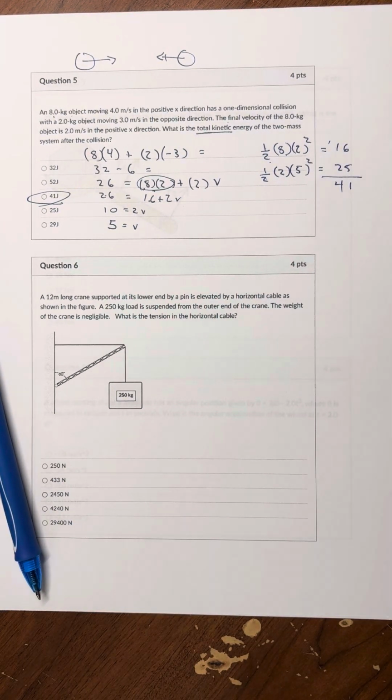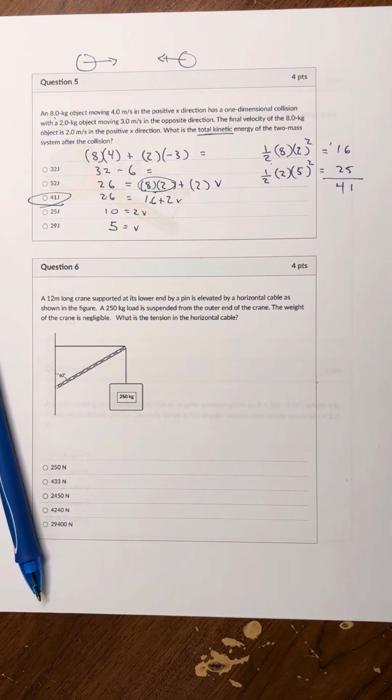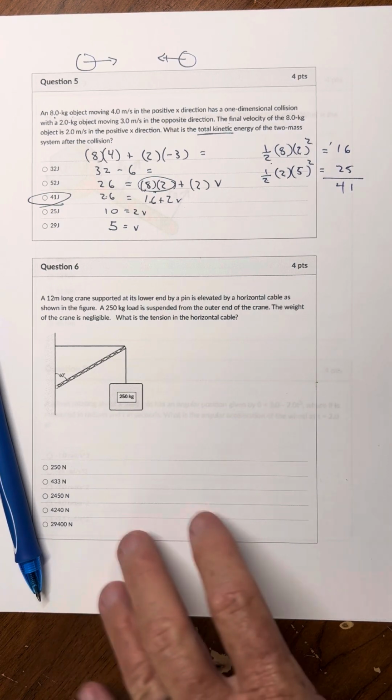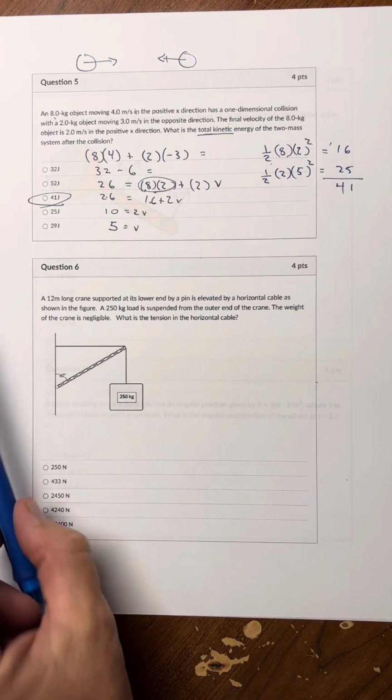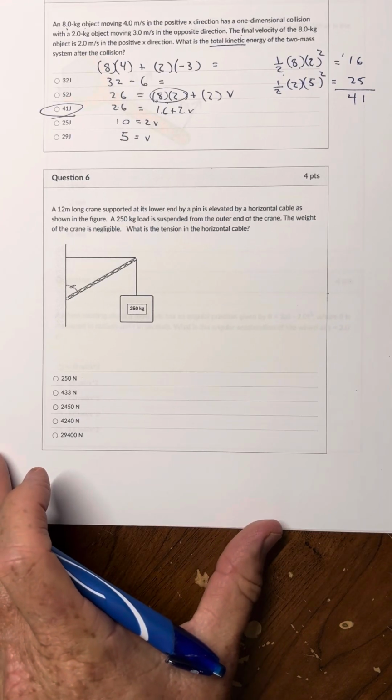And I keep looking at the lens, it's a little blurry, but I think it just might be my angle, but I'm going to wipe it a little bit. Okay, going on to number 6 here.